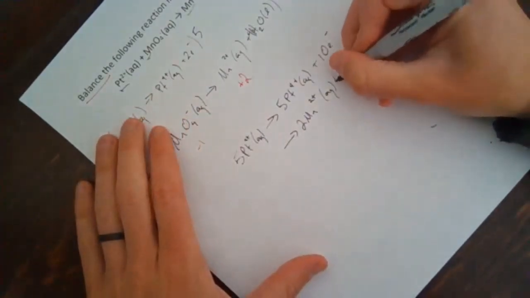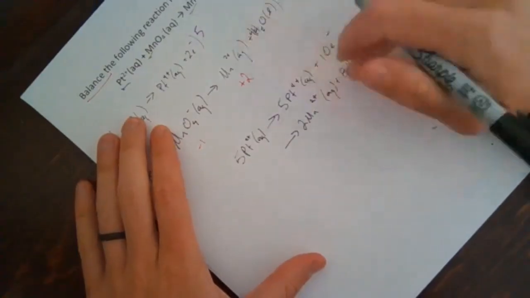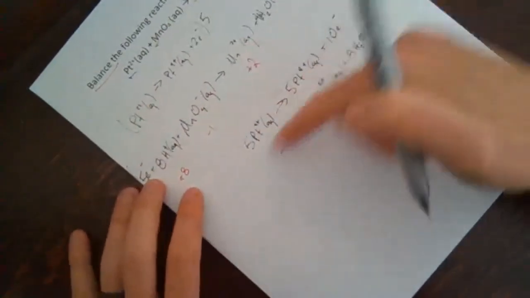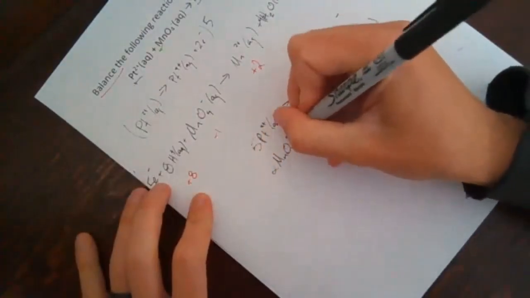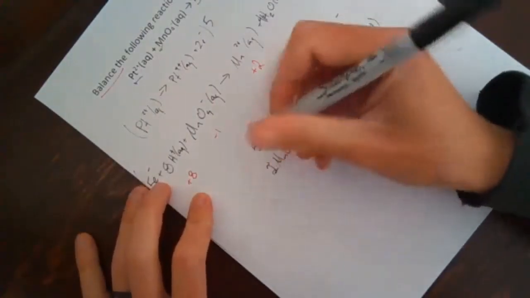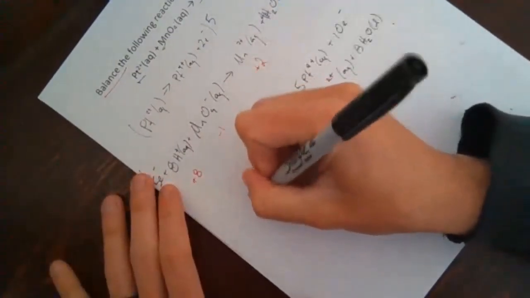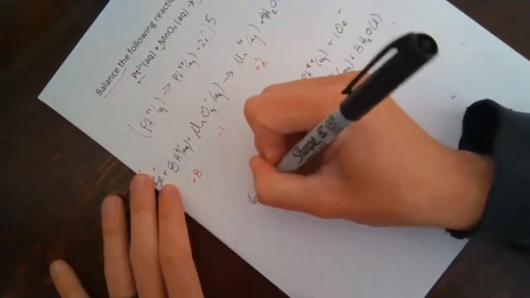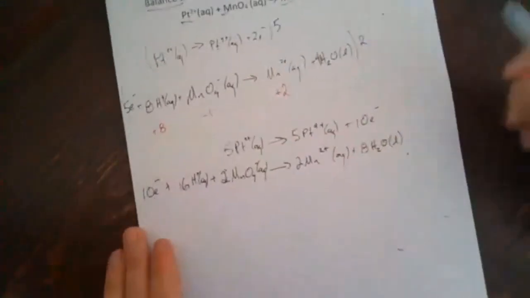I'm just doing it like that so it's a bit cleaner. The 8 waters, and then you can kind of work backwards here. 2 MnO4 minus. I'm just trying to make it look fresh. 16 H+ aqueous and 10 electrons going in.